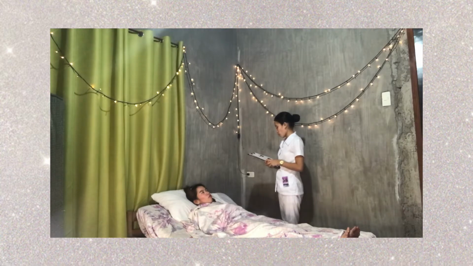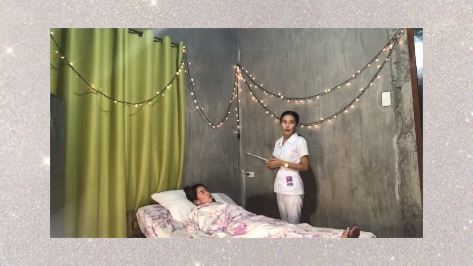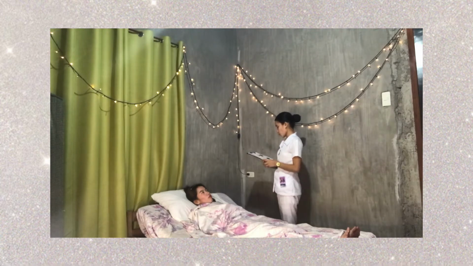No. Okay, so the procedure that I will be doing today is a complete bed bath. This is done to remove the dirt from your body and of course so you feel refreshed. Is that okay with you? Yes. Okay, as you can see, I closed the curtains so no one can see us, because personal hygiene is a personal matter. So let's get started.